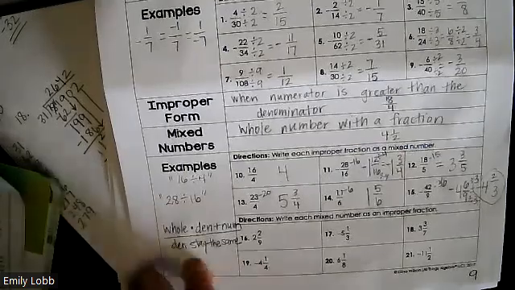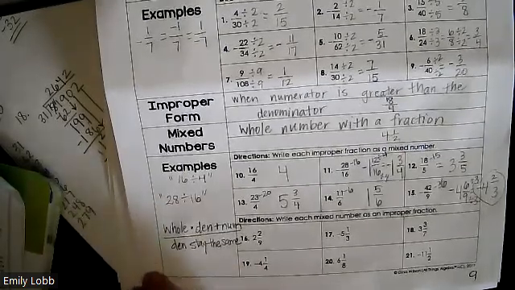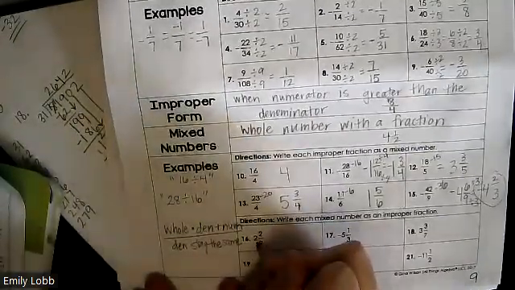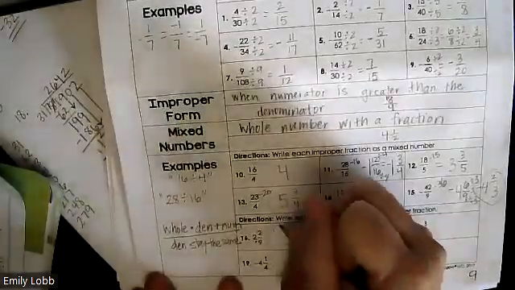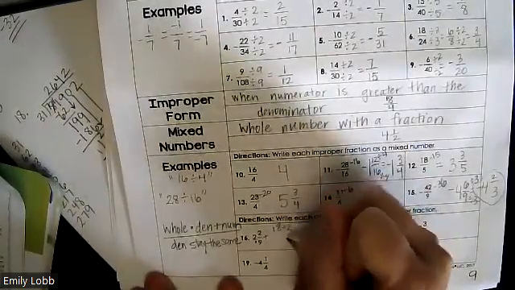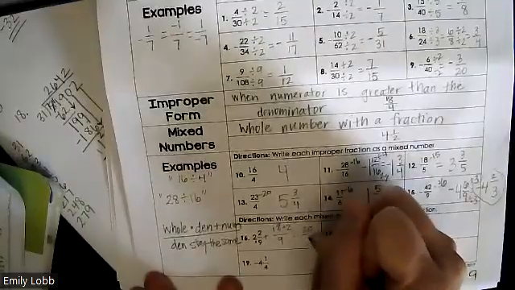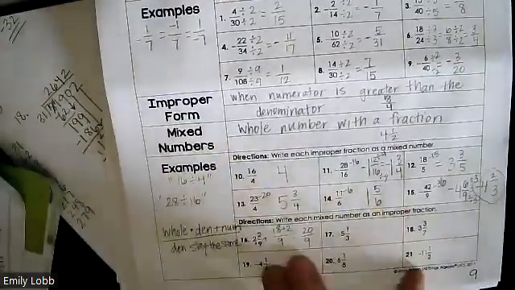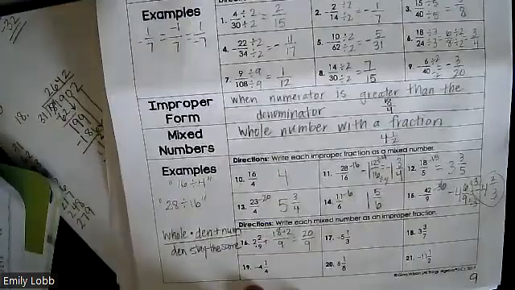Okay, but you need these notes right here. Whole times the denominator plus the numerator. All right, so let's do it. What is 2 times 9? 18 plus what's on top? 2. This is 20 over 9. We're trying to turn these into improper fractions. This is an improper fraction, so we're done.